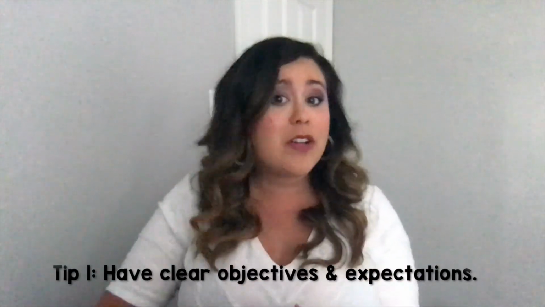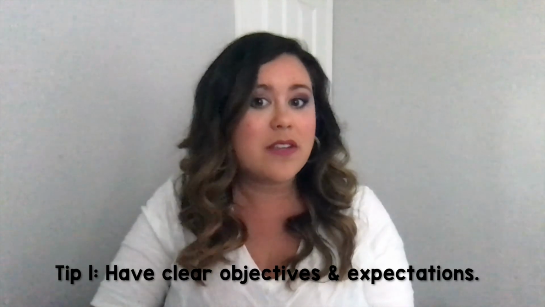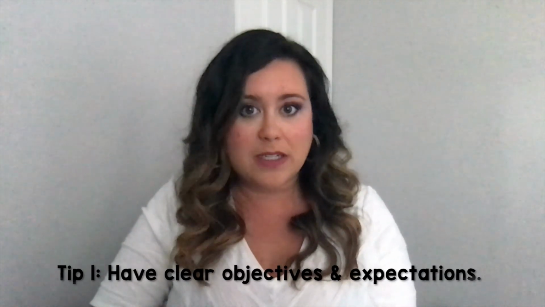So here's my first tip for you. Have clear objectives in mind when you're creating the assignment, and have clear expectations. Are your students exploring? Are they applying their knowledge? Or are they being assessed? Once you've determined your objective, be sure to design your template in a way that best fits your objective. This will keep you from assigning a template just so that you can say you're using technology. This is one step that kind of surprised me when I found that teachers were really having a hard time.